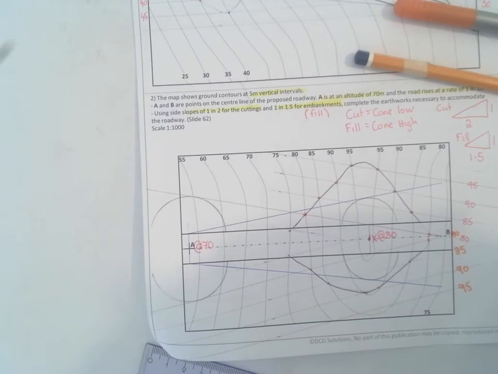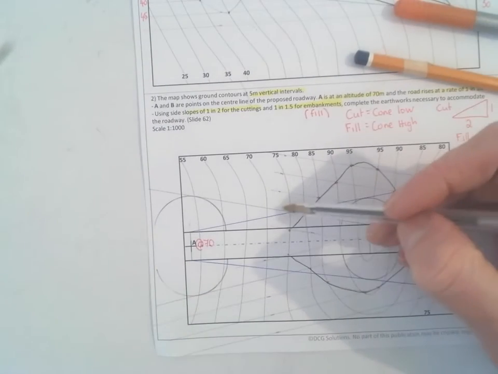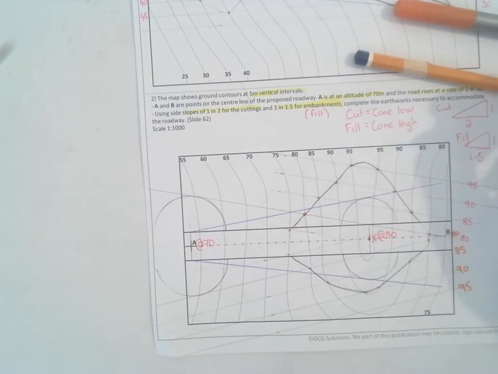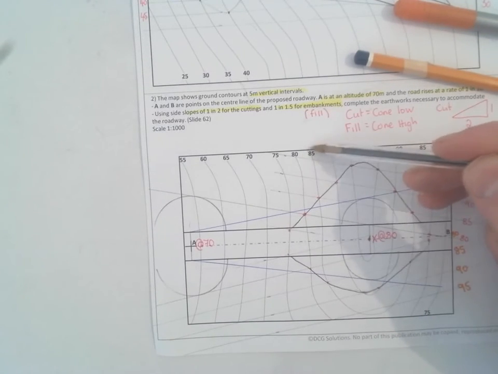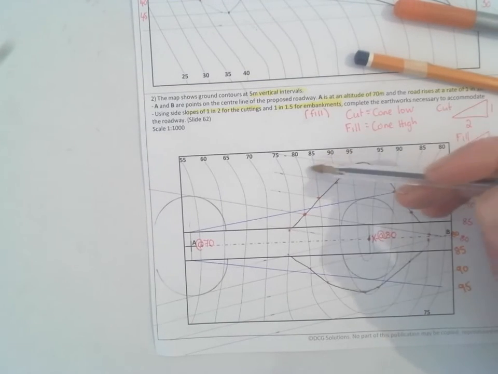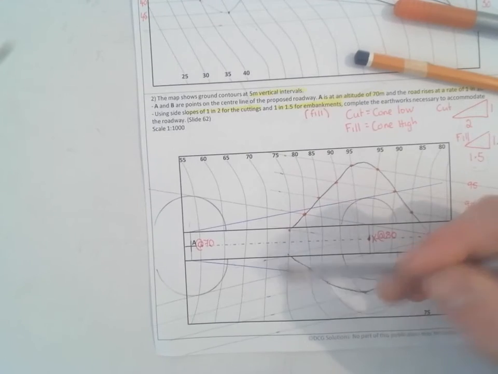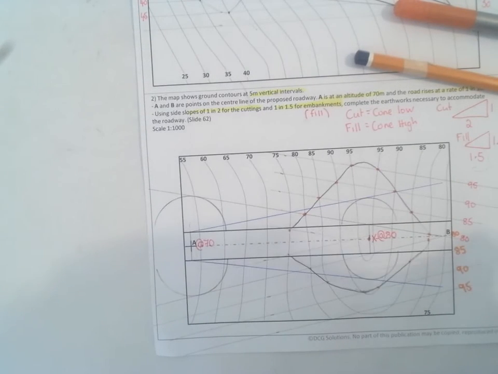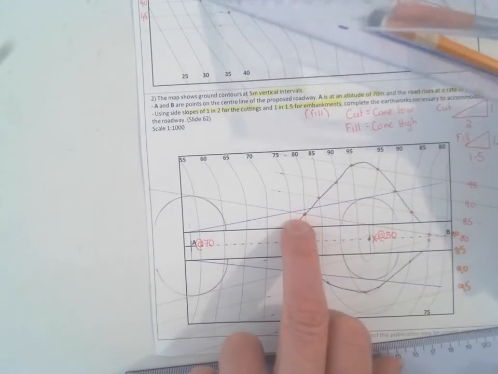So now we need to work out the distances. So we stepped off 10 the last time because they were at 5 intervals and it was ratios 1:2. This time it's at ratio of 1:1.5. So if it's a 5 interval, it's every 7.5. So I'm going to step out every 7.5 for our fill. That's at 70.